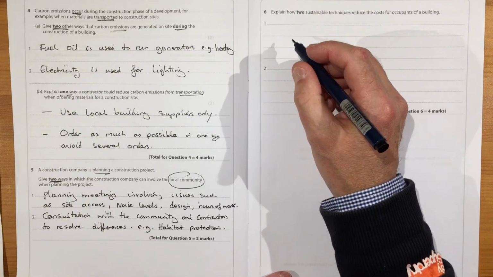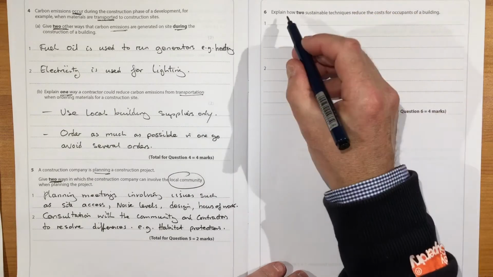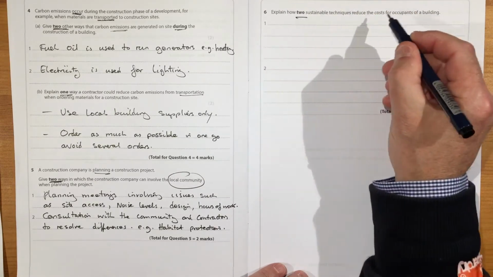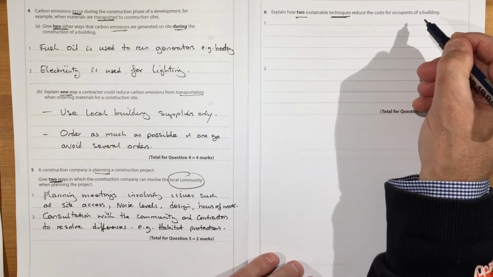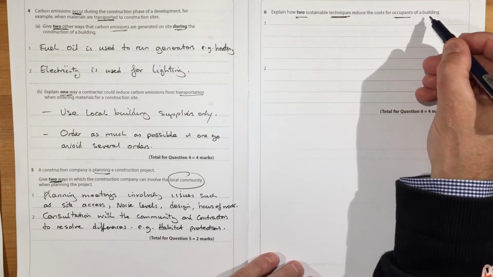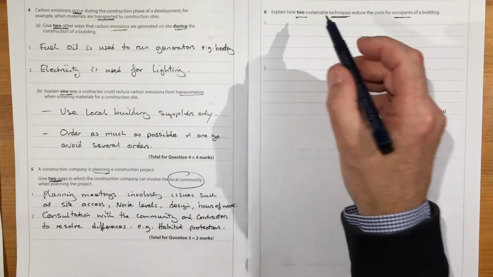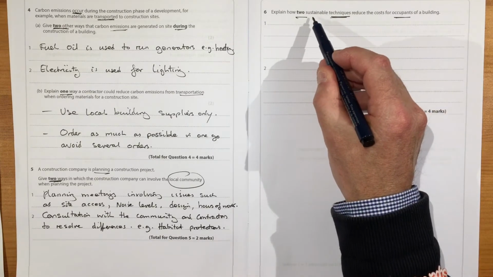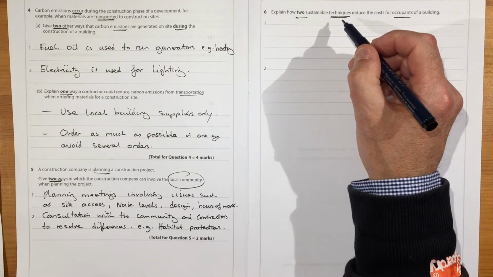Check your time as you're going through. I think we've got on to about sort of 15 minutes at the moment. You've got plenty of time. Explain how 2 sustainable techniques, how things can be done, reduce the cost for occupants, people who live in the building. Okay, now you have to think about this. So 2 sustainable techniques. So you can't just put down something that immediately comes to your head. It might be a little bit more complicated.